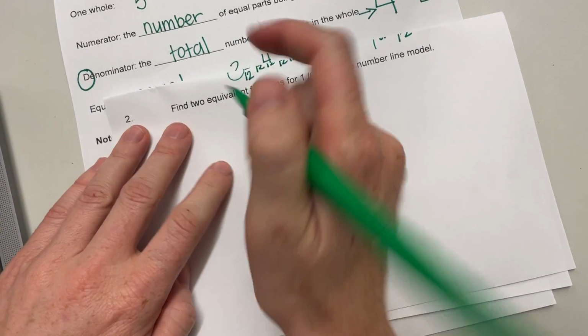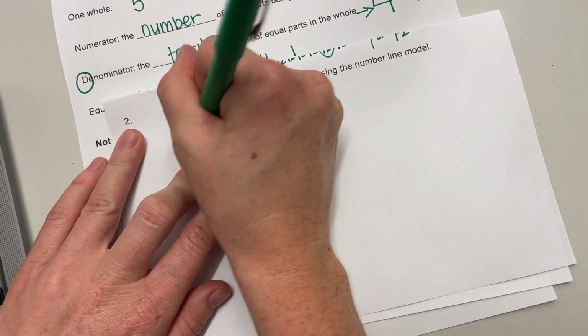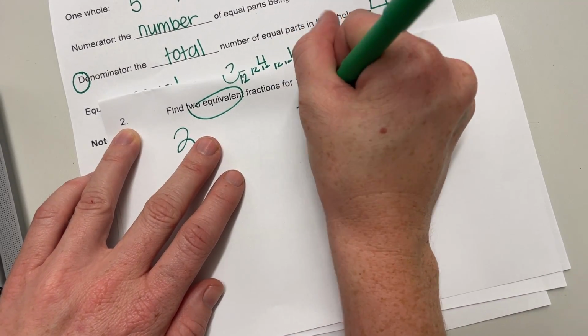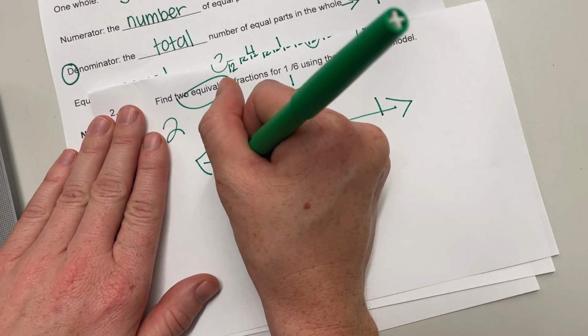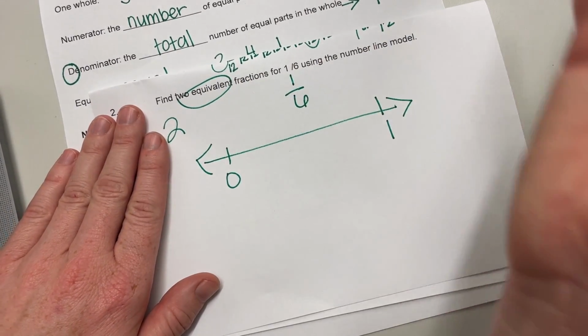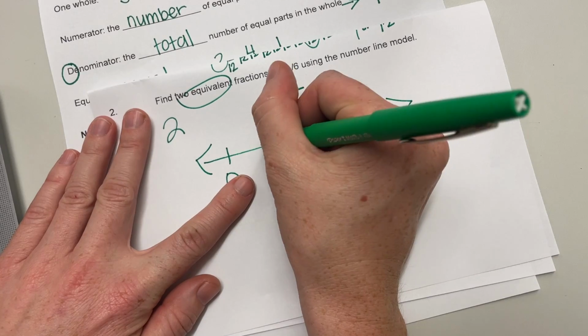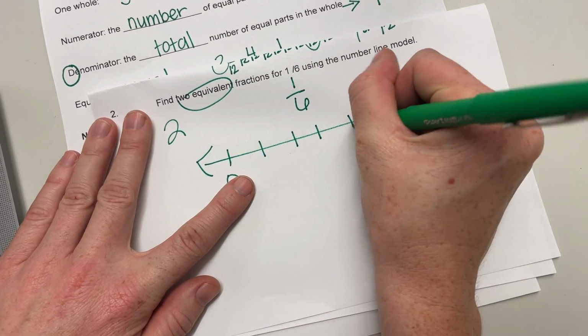Okay, find two equivalent fractions. So I need two number lines, starting with 1/6. So I'm going to draw 0 to 1. I have 6, go one less. So 5 tick marks. 1, 2, 3, 4.